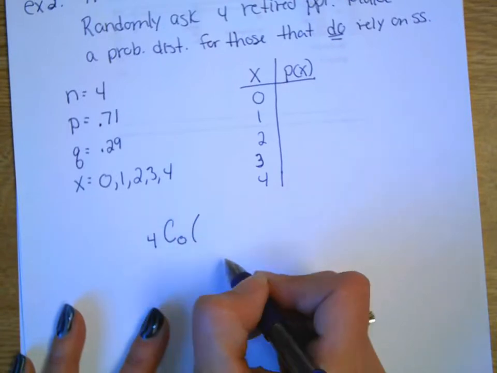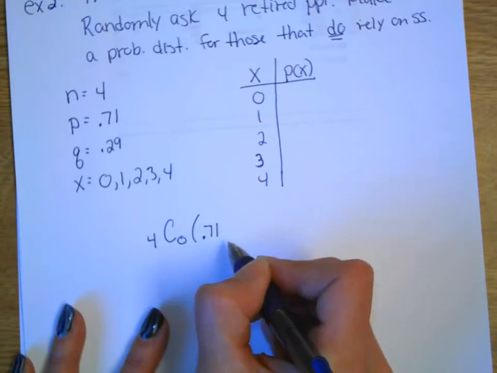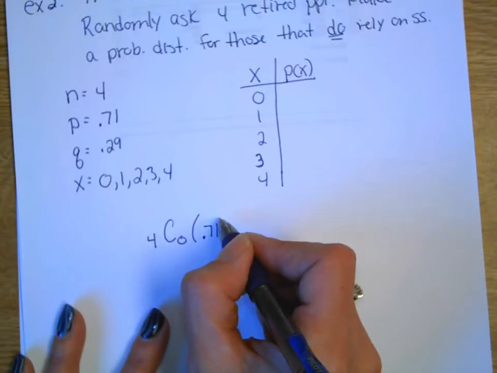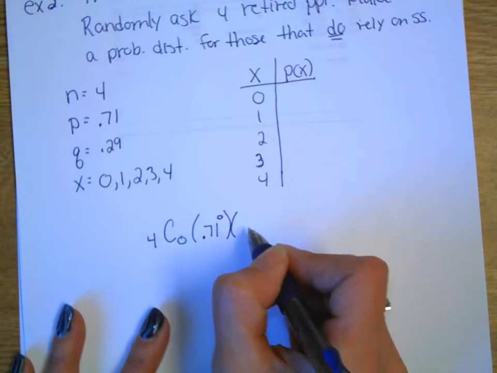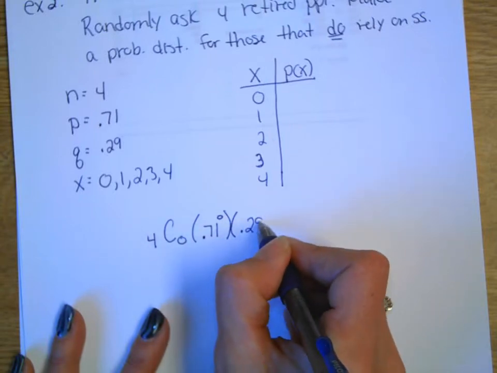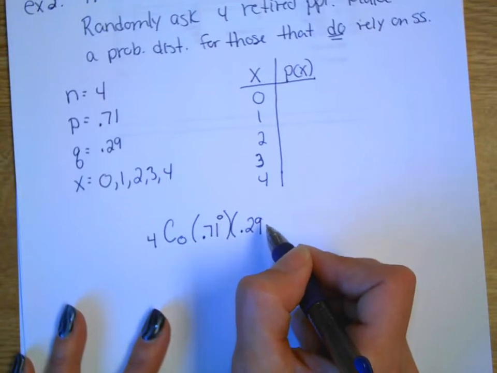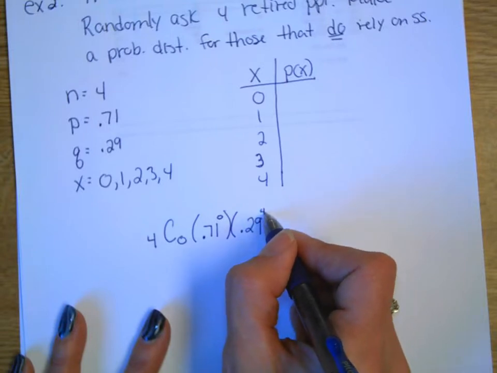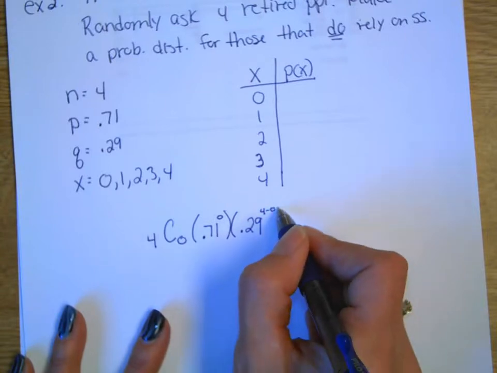Then we're going to multiply by P. What's P? 0.71 raised to the X, 0. Times Q, which is 0.29, raised to the N minus X, correct? So it's 4 minus 0, which is 4.